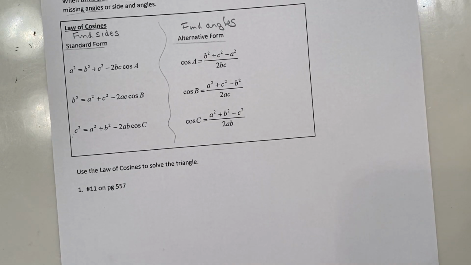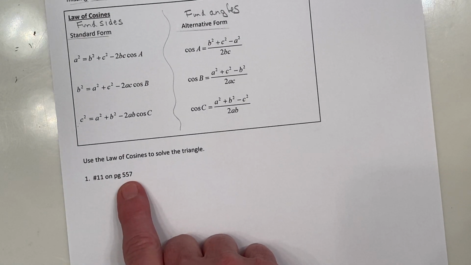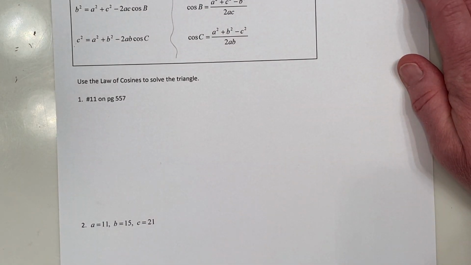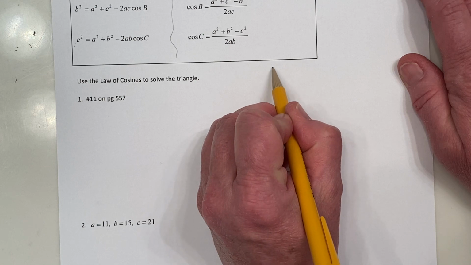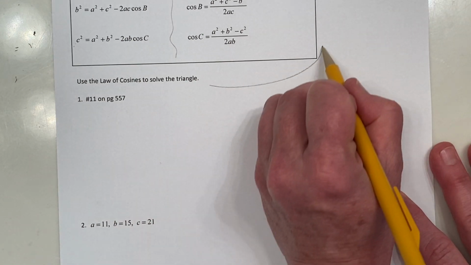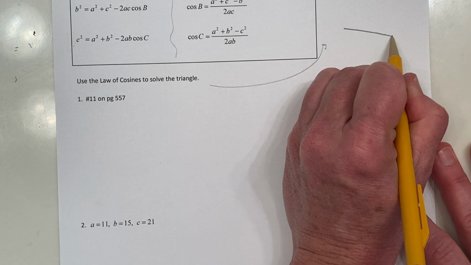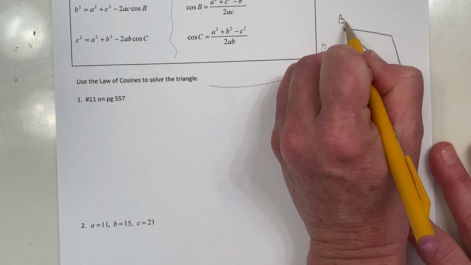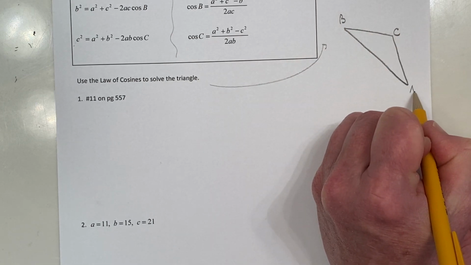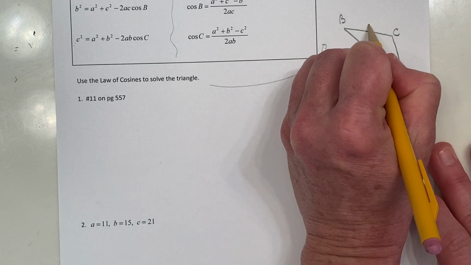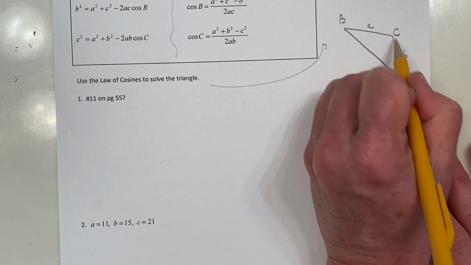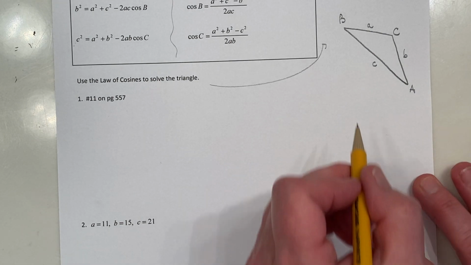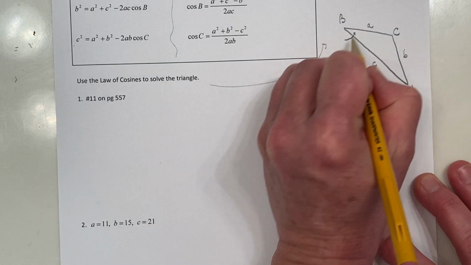All right, our first example is number 11 on page 557. If you have your book and you want to look it up, that's fine. I'm going to try and record the picture of the triangle that's in the book. I've got this non-right triangle that looks something like this. This is angle B, angle C, this is angle A. Across from angle A is lowercase a, across from angle B is lowercase b, and across from angle C is lowercase c. The given information is that angle B is 20 degrees.